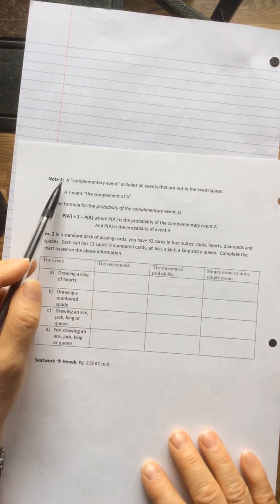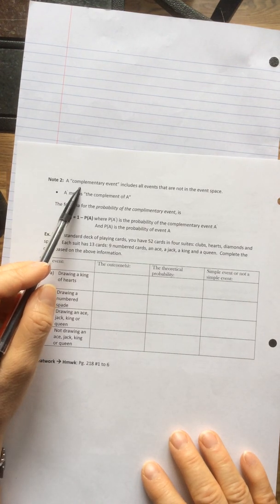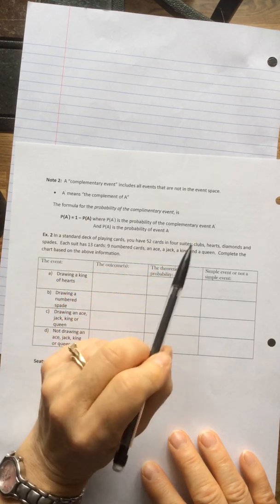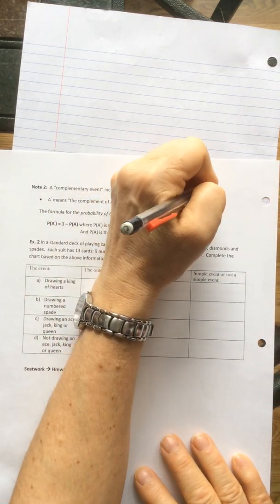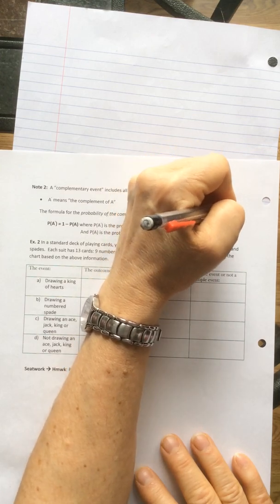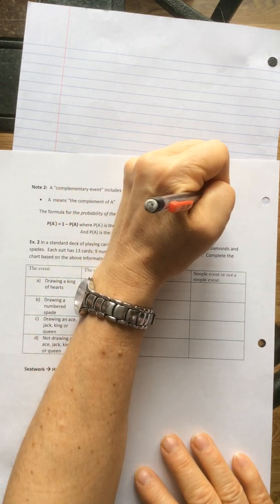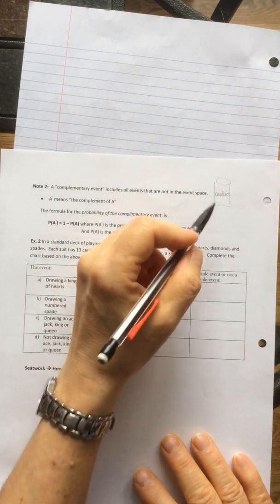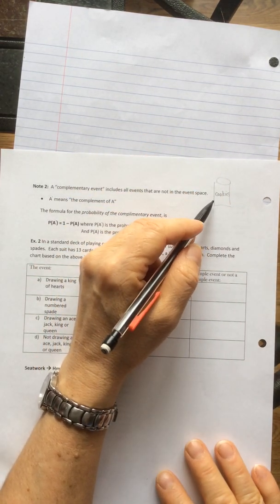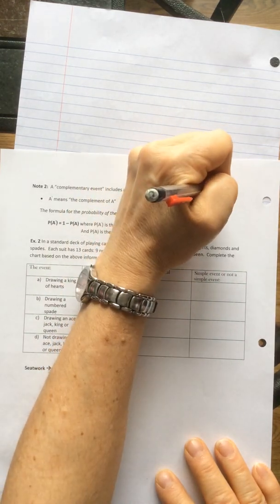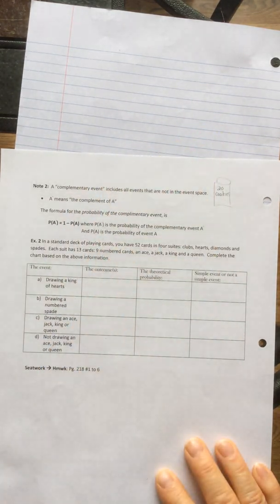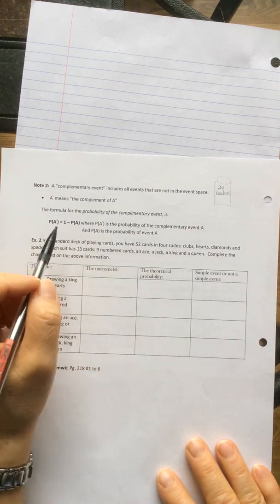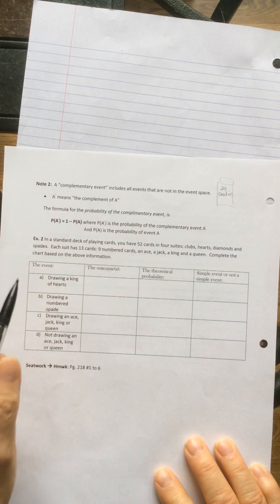So in this complementary event, we'll continue to talk about cookies. So a complementary event includes all the events that are not in the sample space. So if you had a jar, okay, and you had cookies, okay, and to be simple, let's say we had 20 cookies, okay? And again, I'm saying I want chocolate chip because that would be really true for me.